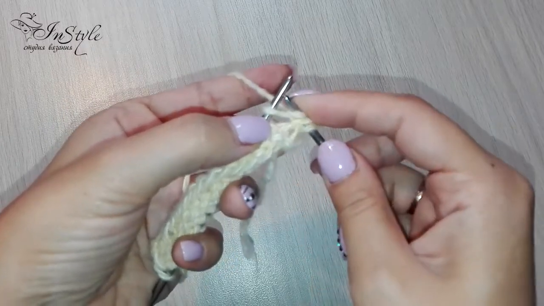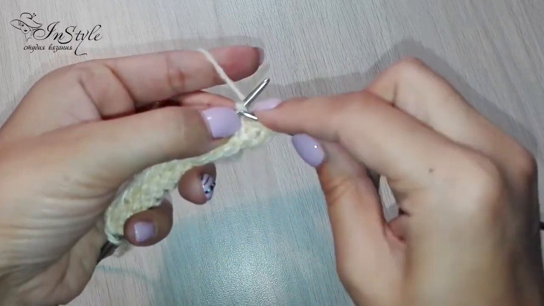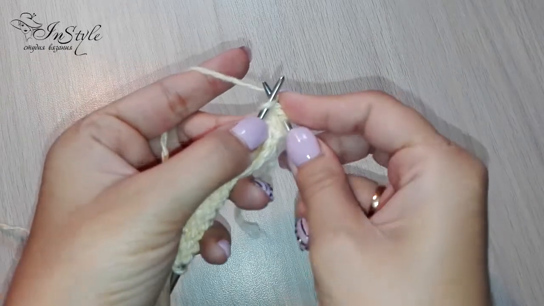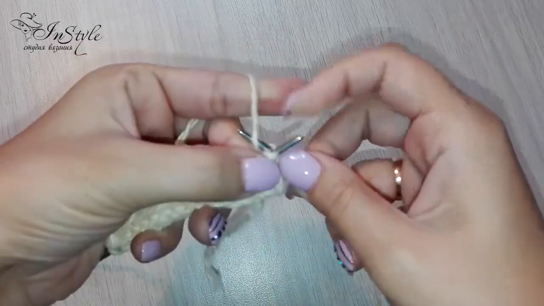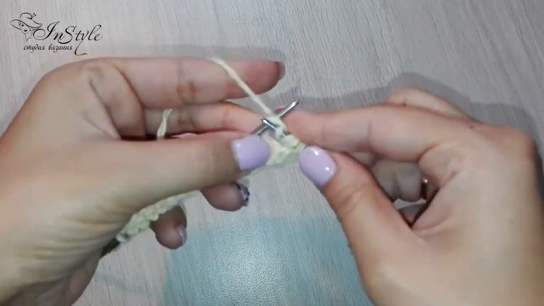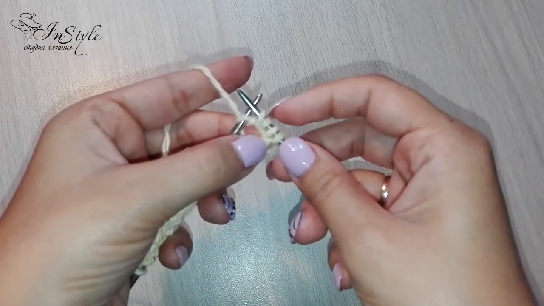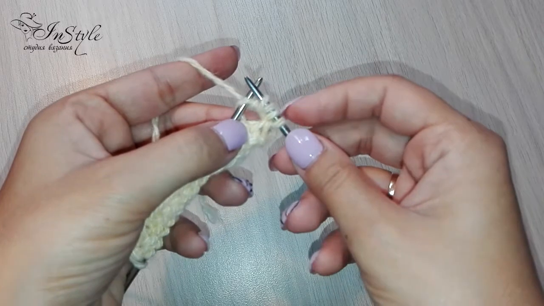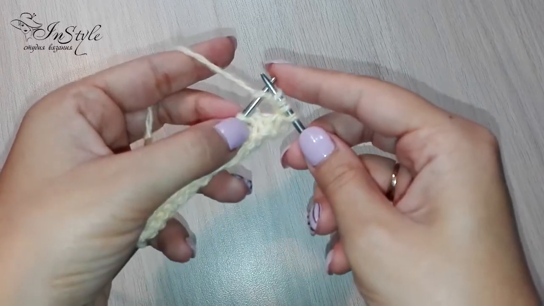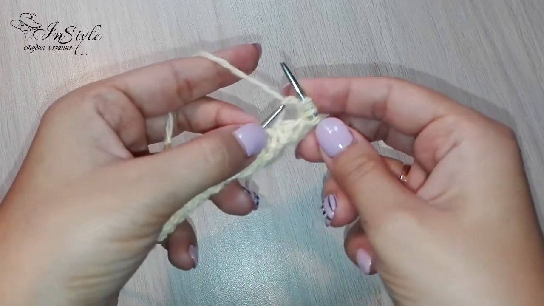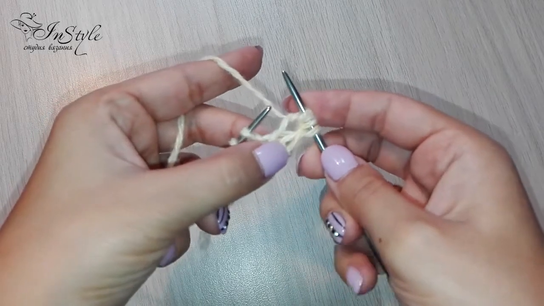Once again, I introduce the needle into our stitch and knit another knit stitch, as a classic one. As a result, I have 3 stitches and 1 edge stitch on the needle. Now we remove all of this from the left needle, transferring it to the right.